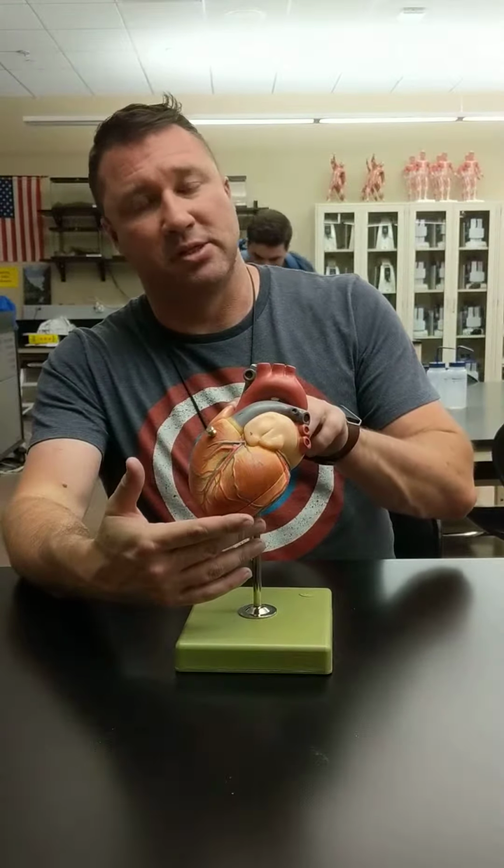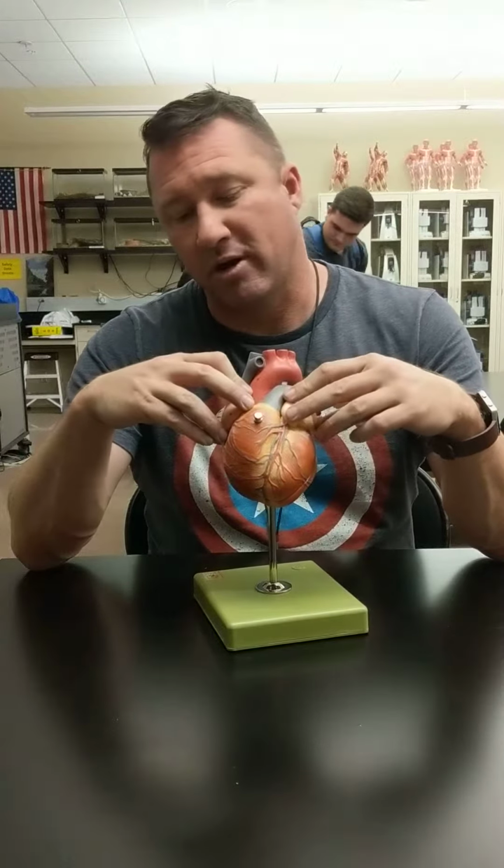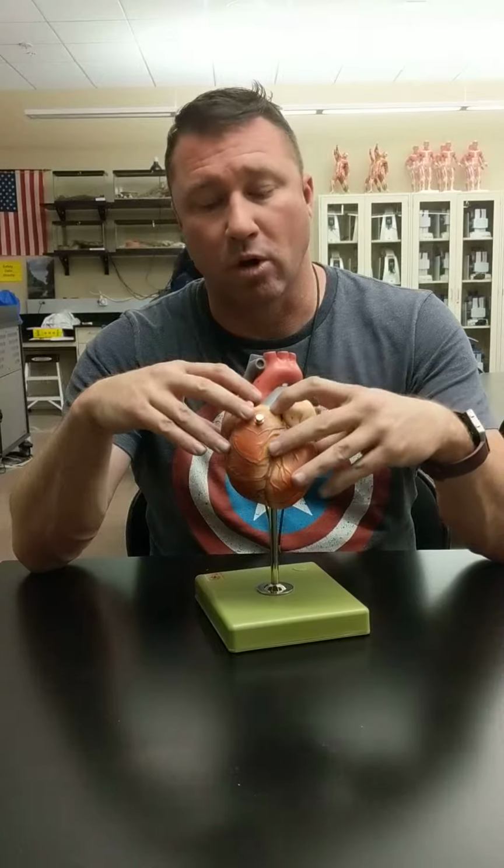So the heart is found just left of the center of the body. It's found in a chamber that we call the mediastinum. You've got the apex, which is inferior. You have the base, which is superior. You have 4 chambers. The right and the left atria are covered by structures which we call the auricles.